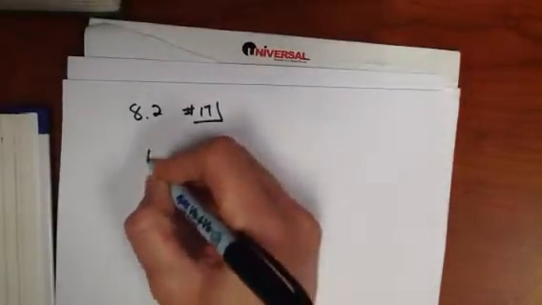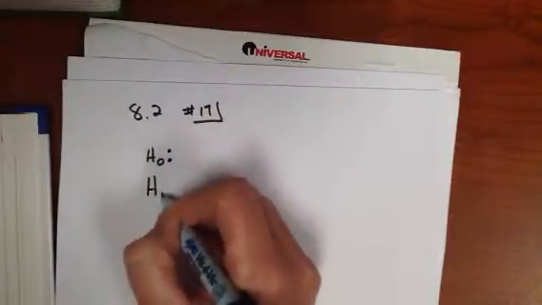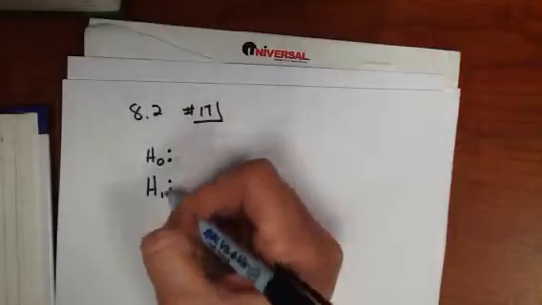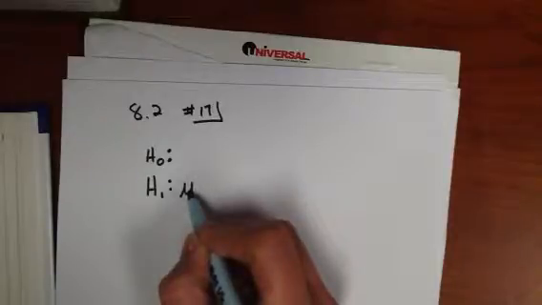So when I set up my null and alternative, I do H0 with a colon, H1 with a colon. Make sure you have those colons there, okay? So I know in part 2 it says, do the given data indicate that the population mean RBC count for this patient is lower than 4.8? That's what the alternative is going to be.